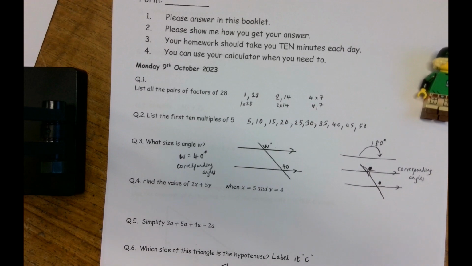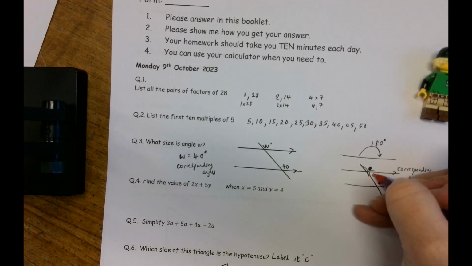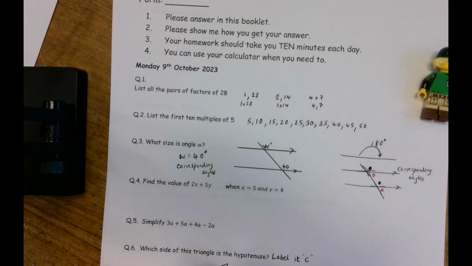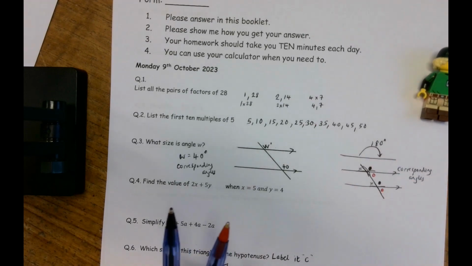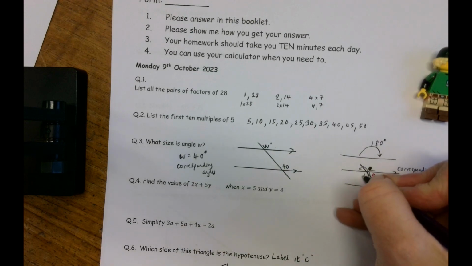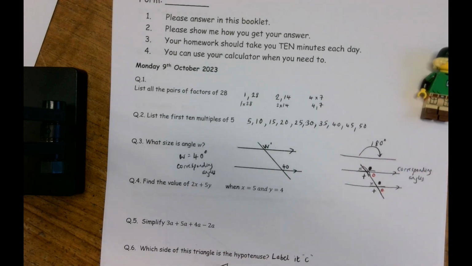Other pairs of corresponding angles in the same diagram would be there. They'd be corresponding, would be there. That and that would be corresponding. And also here and here. They'd be corresponding.